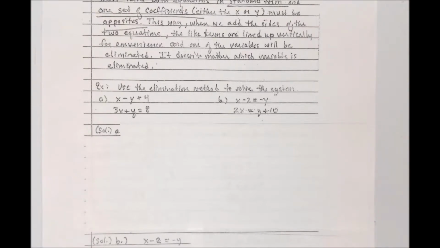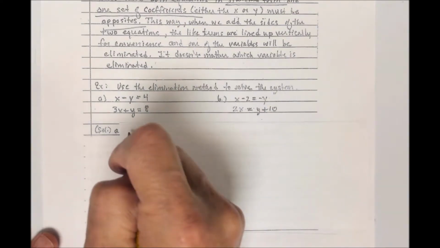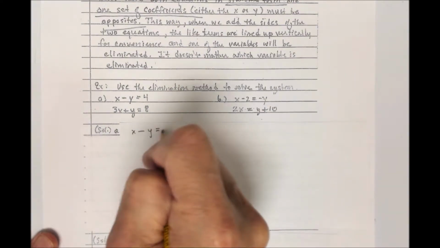Excuse me while I'm talking and chewing on a mini donut at the same time. Sorry about that. So what I'm going to do now, chew quickly here.